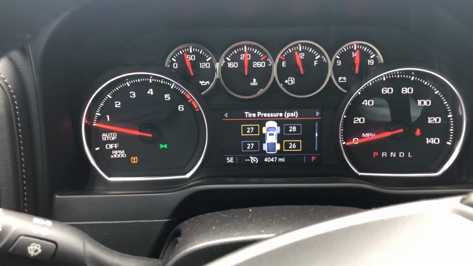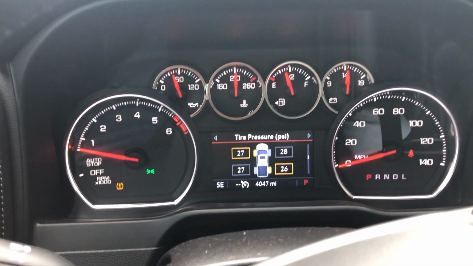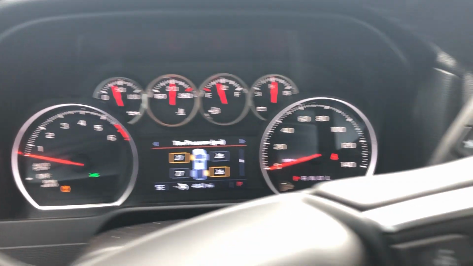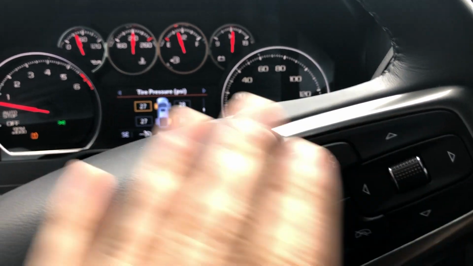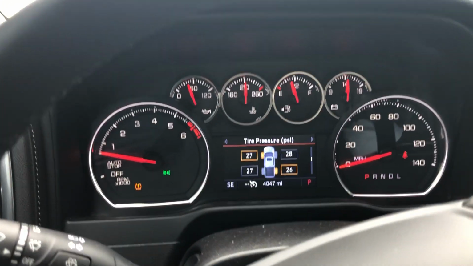So that's a basic overview of this infotainment center right in front of you, and it should help you to know how this all works, and what this information can do for you.